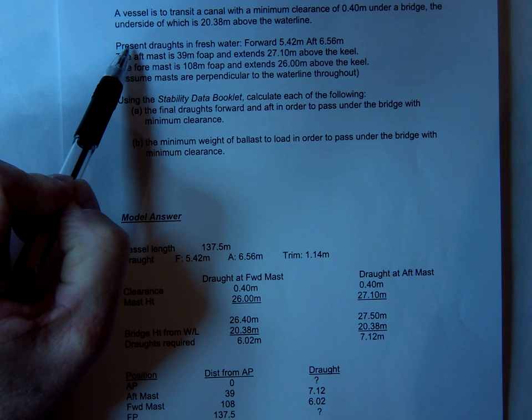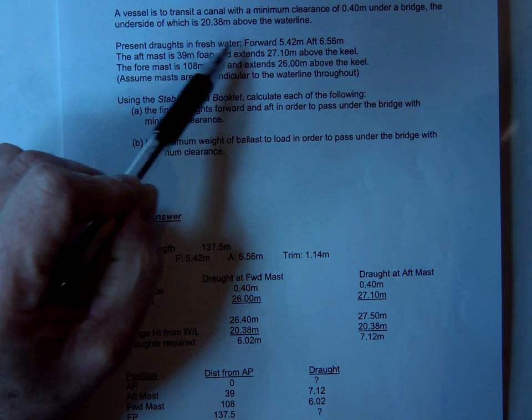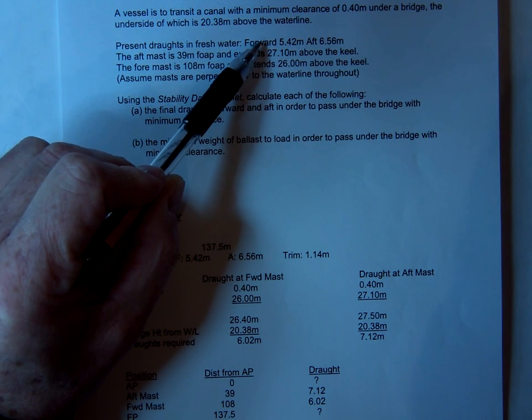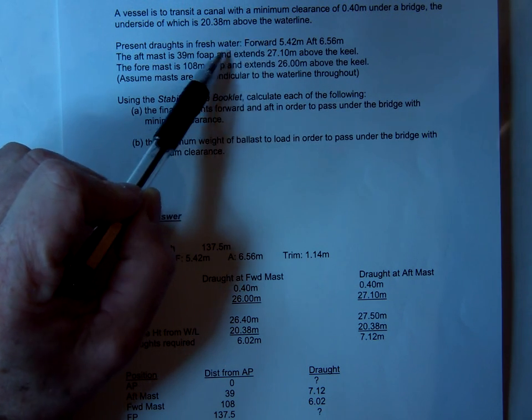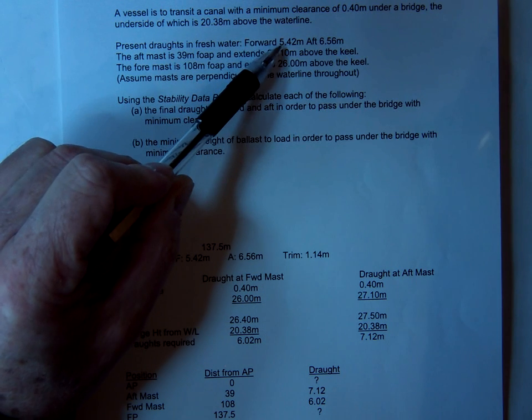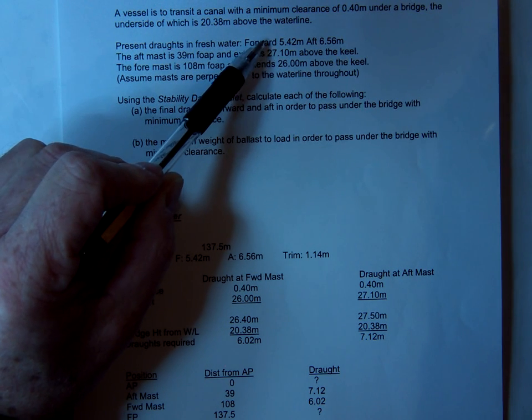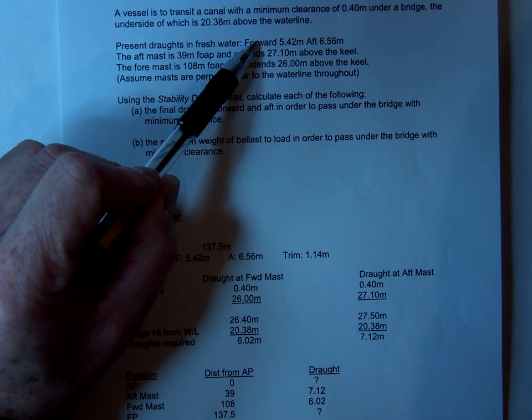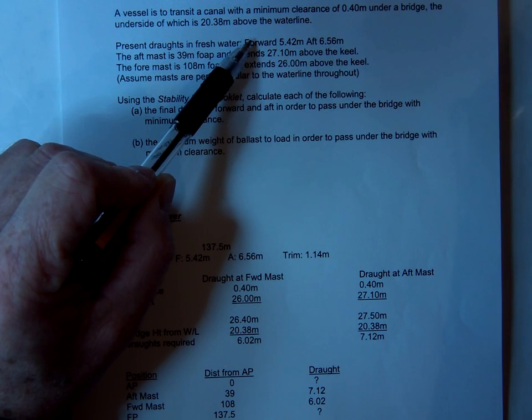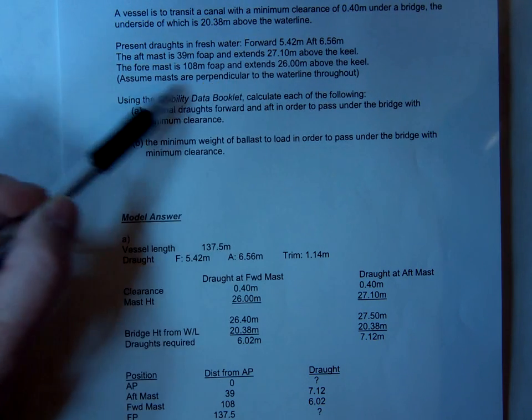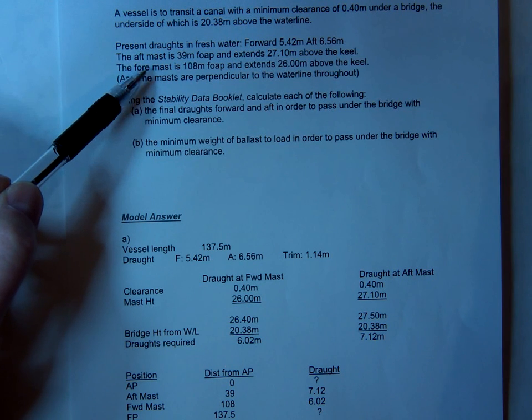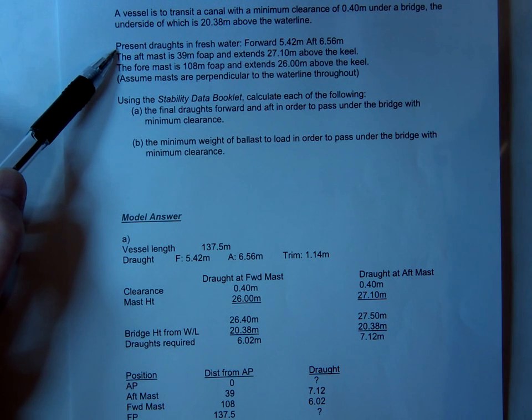Now, the present drafts only come into play when you have to calculate the initial displacement. That's the only purpose they serve. Draft forward and aft, usual procedure, calculate the initial displacement with those. They're not part of the problem insofar as using the masts. Okay, so keep those completely separate.